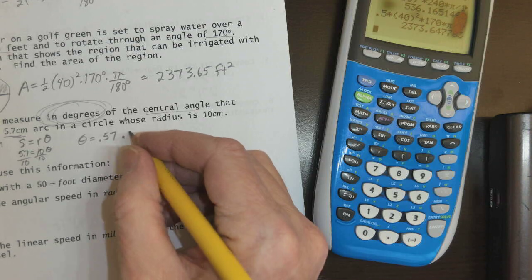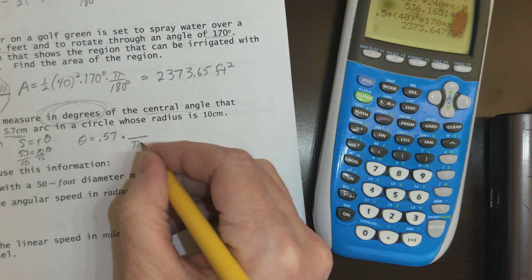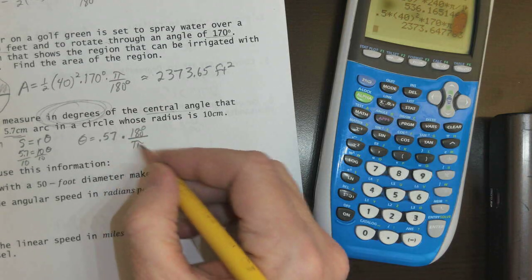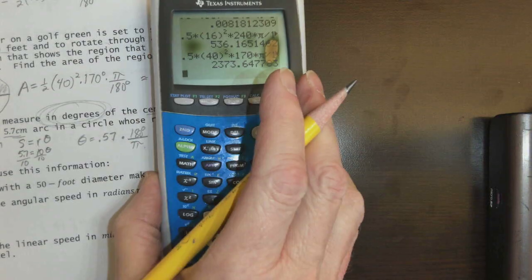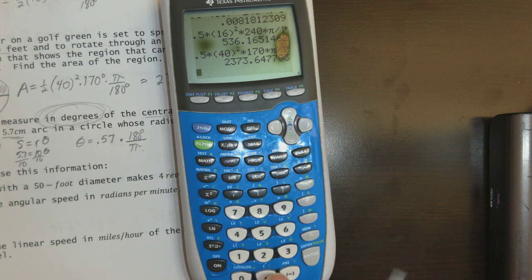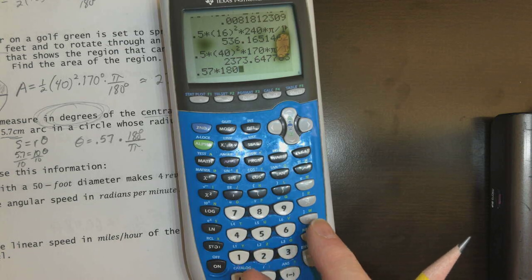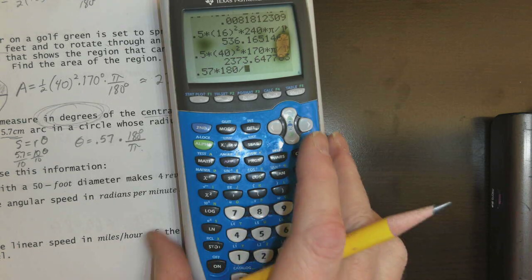I'm going to multiply that by 180 degrees over pi. I know radians will cancel out with radians here. So I'm going to take 0.57 times 180 divided by pi.